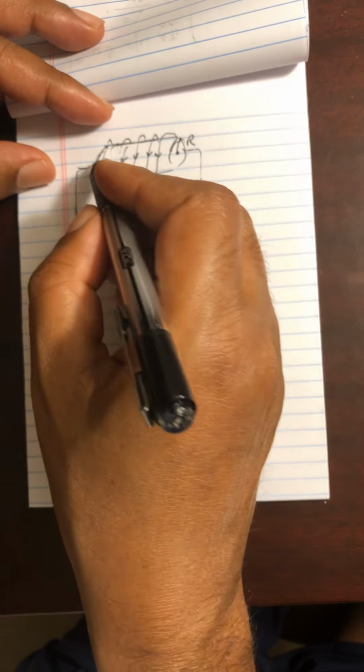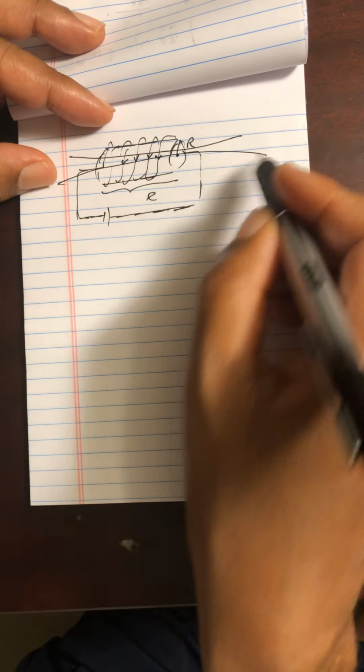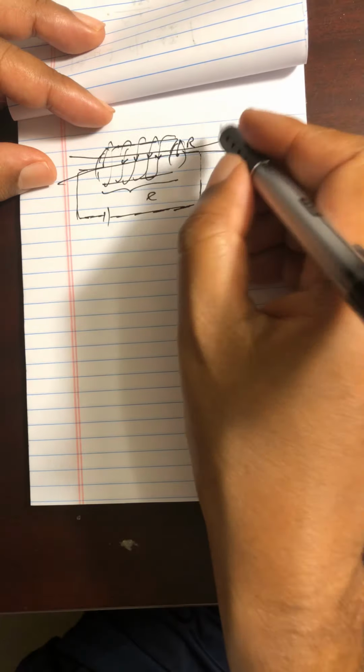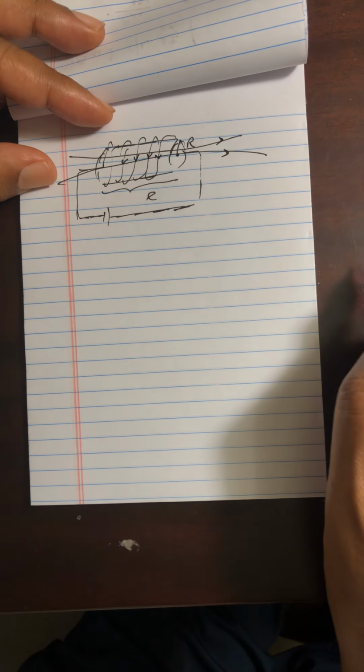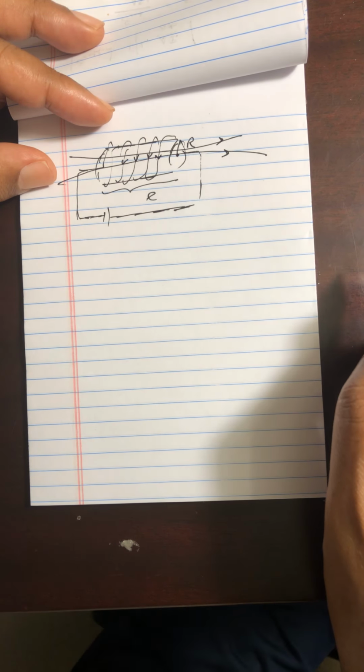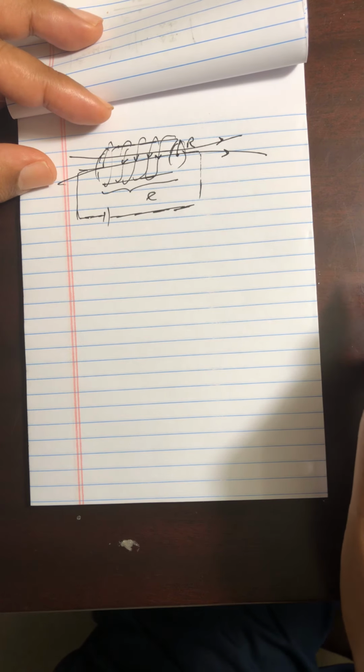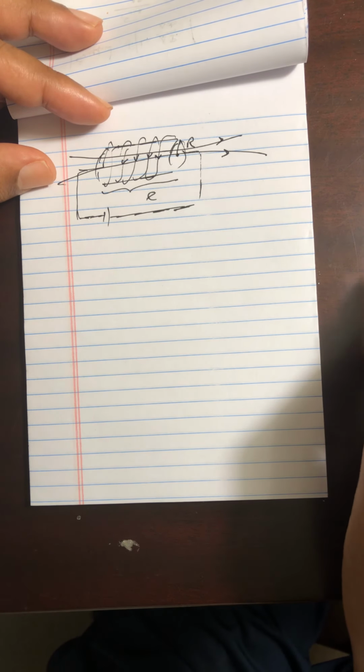That will produce a field that goes like this, and from the right hand rule the direction of the field would be this way. So let's try to get an expression for the self-induced EMF.